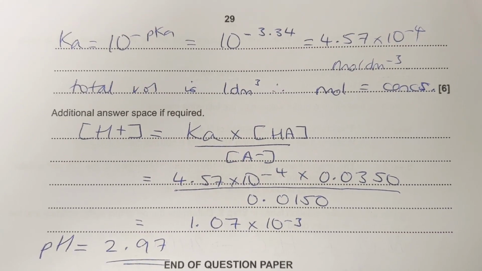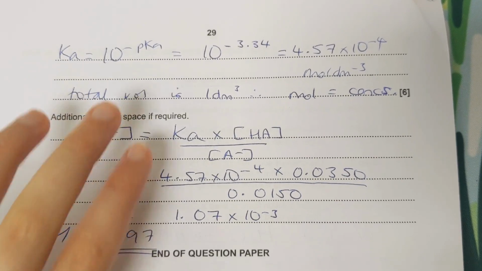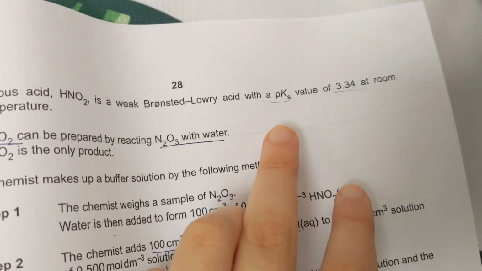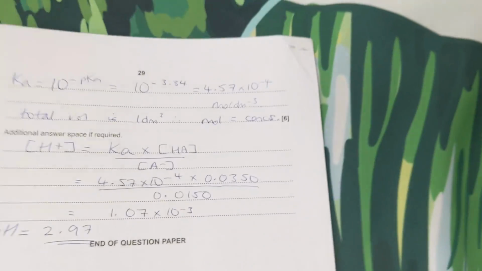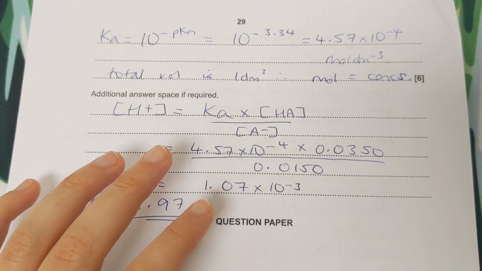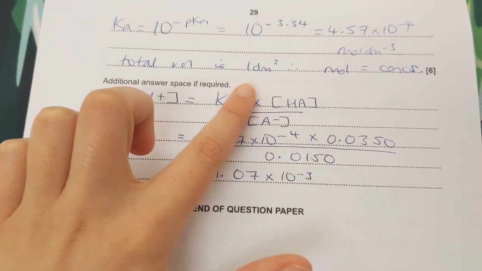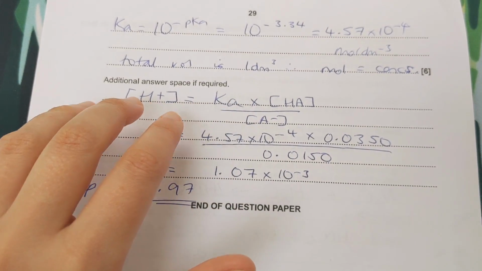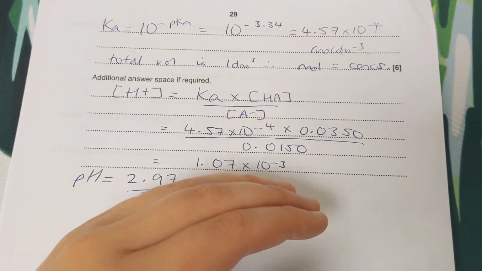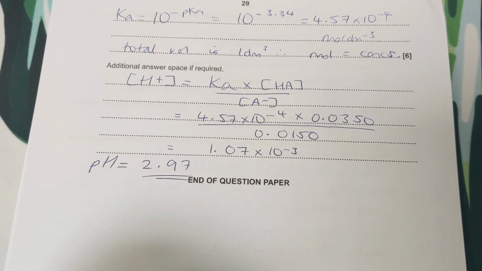Thought we'd finish, but we still need to find the pH of the buffer solution. To do that, we need to find the Ka value from the pK given in the question. It says we have a pK of 3.34. So we can do the inverse log of that. The total volume is 1 decimeter cubed. That means the moles are equal to the concentrations. Rearrange this expression used for buffer calculations in terms of H+. So H+ equals Ka times HA over A minus. We come out with our hydrogen ion concentration and we minus log it and get a pH of 2.97.